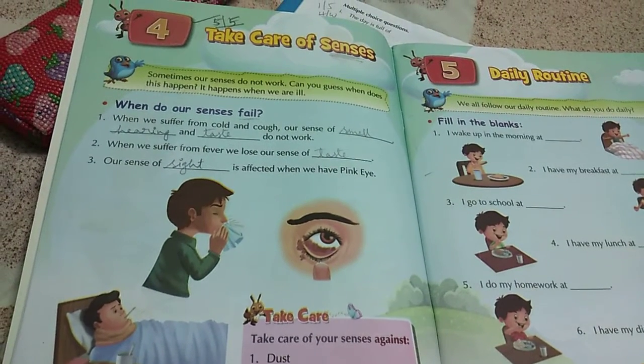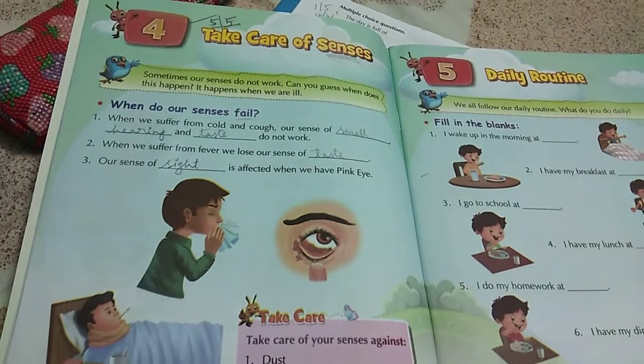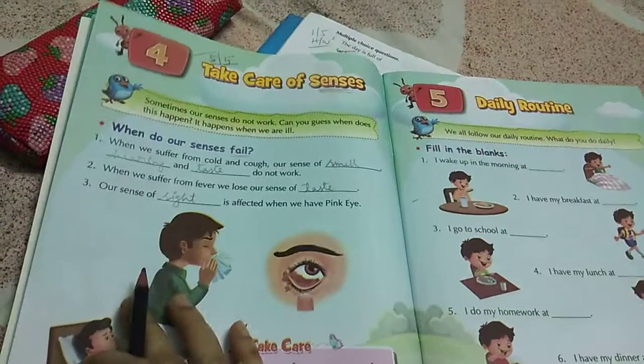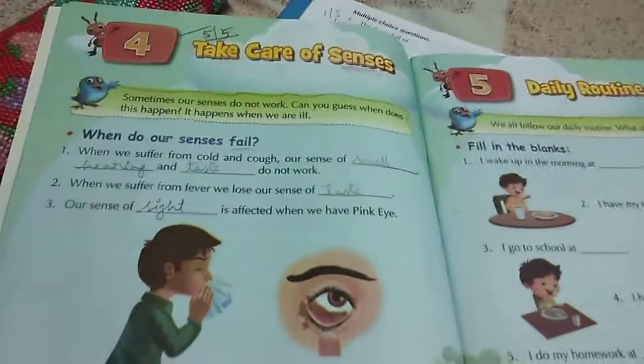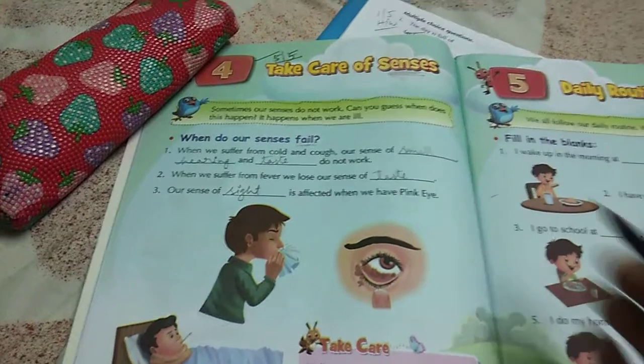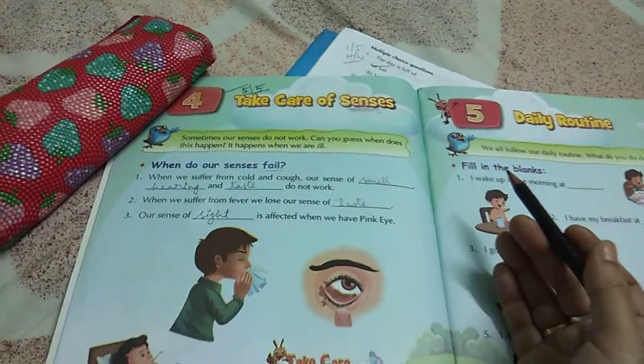Can you tell me how many sense organs we have? We have 5 sense organs. What are they? Eyes, ears, nose, tongue and skin. We have 5 sense organs and they are eyes, ears, nose, tongue and skin.